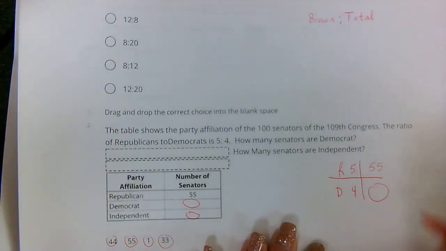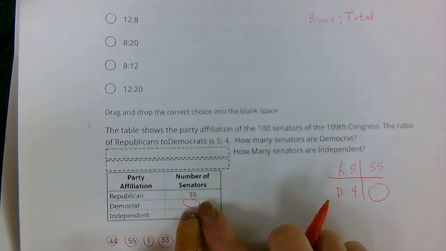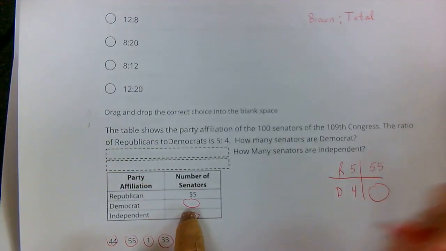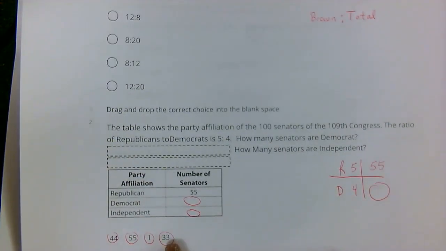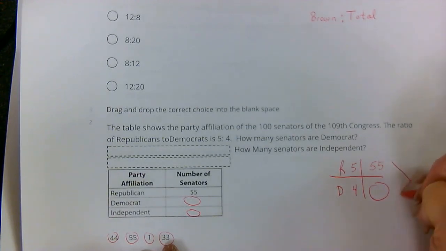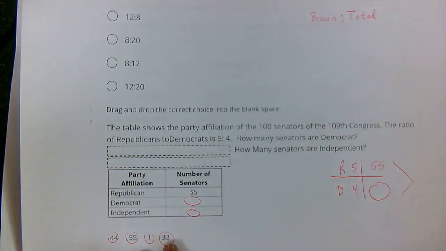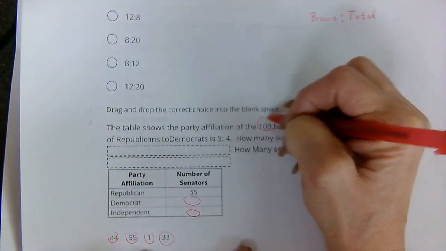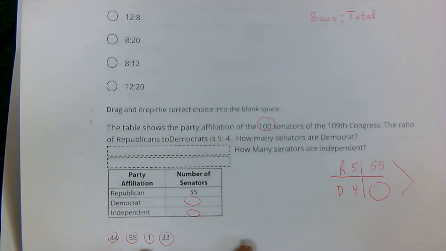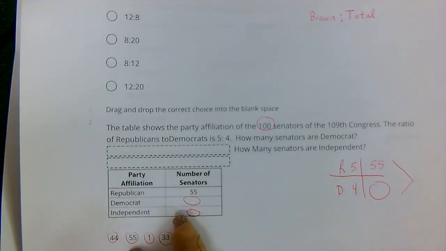And put your answer here, and that also is what we're going to drag to the very first blank up here, one of these choices. Then, if you add these 2 together, you will find out how many you get out of 100 senators. You add those together and subtract from 100, you will find out how many are independent. All right? Okay, let's move on to the next question.